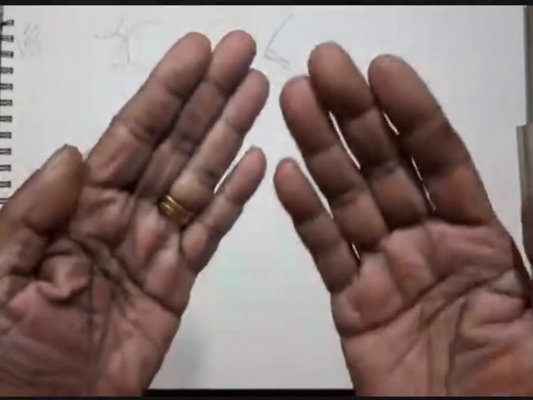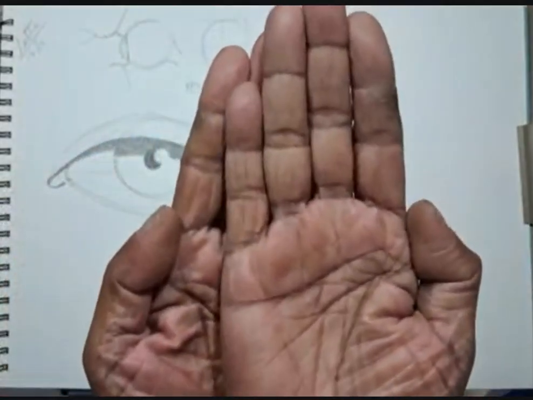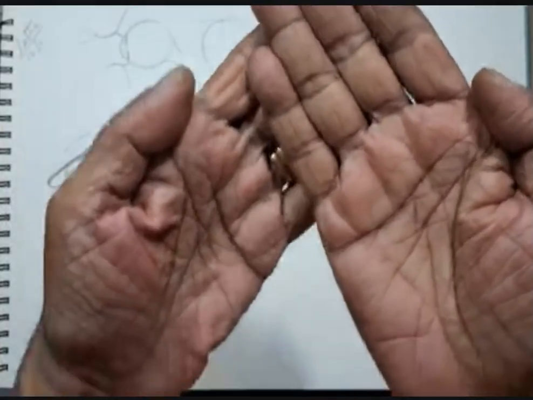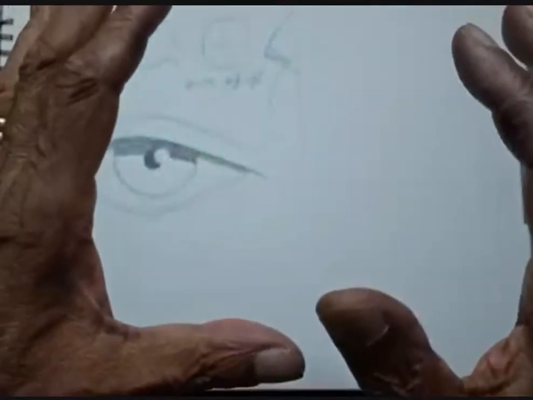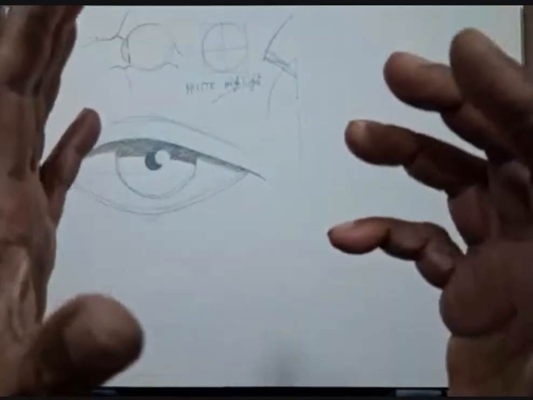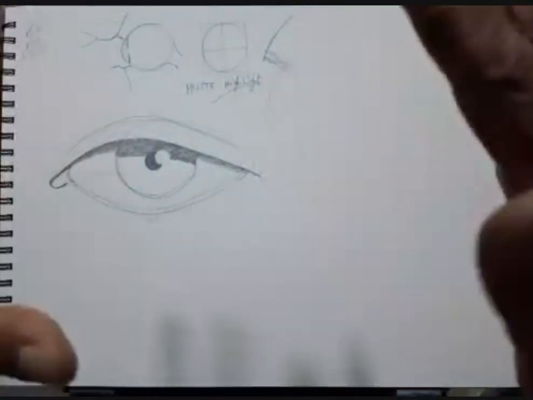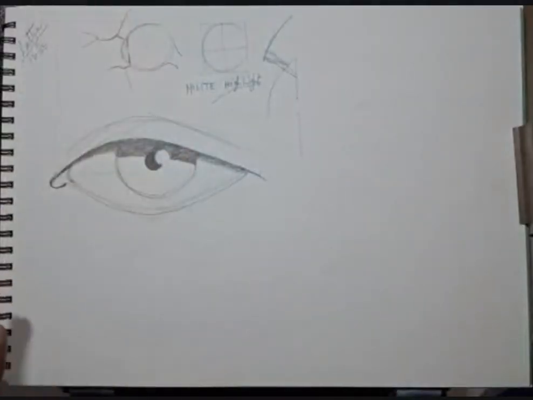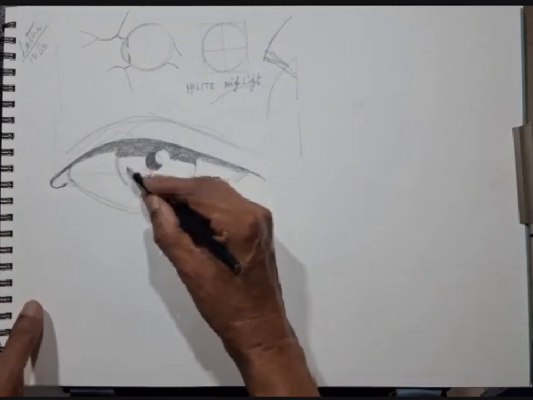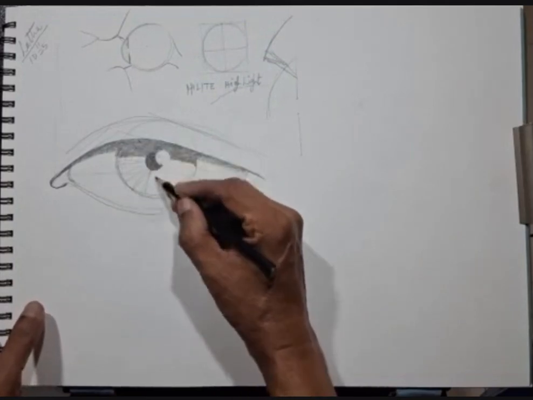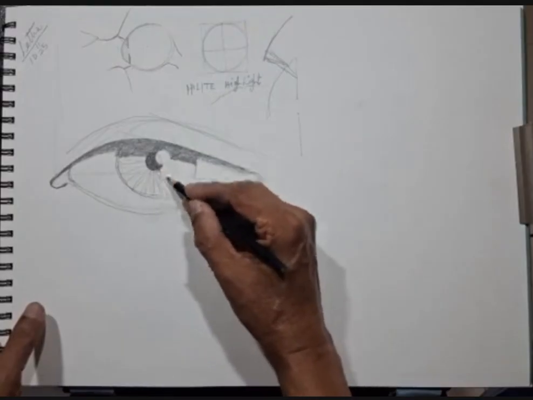General camera diaphragms will have plates like that which come closer, but here it's a tissue, it's a skin, which is folded like a crepe paper, which is radially placed from the center. It is radially placed.